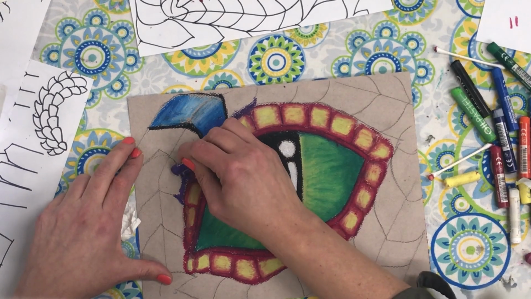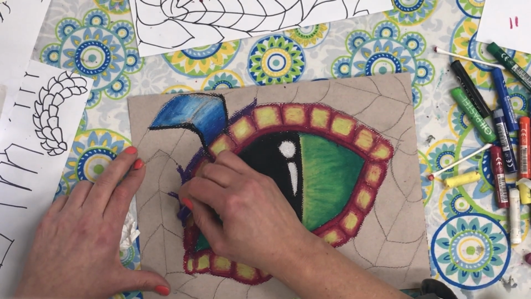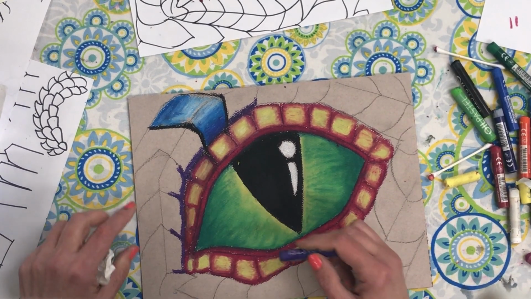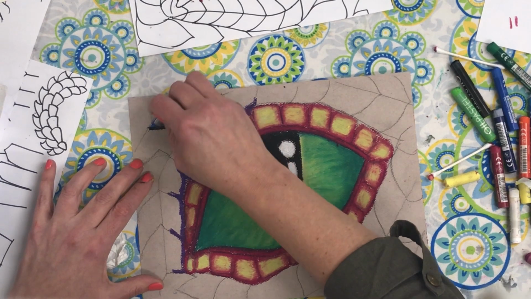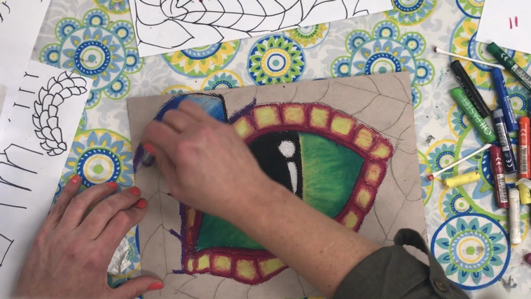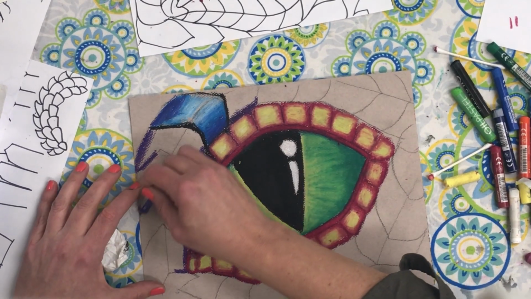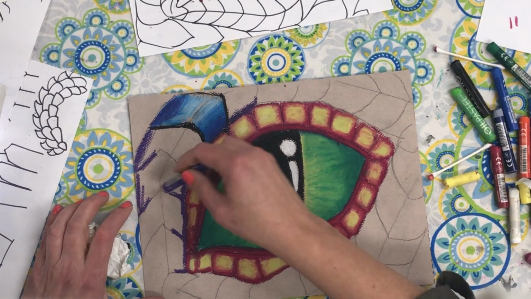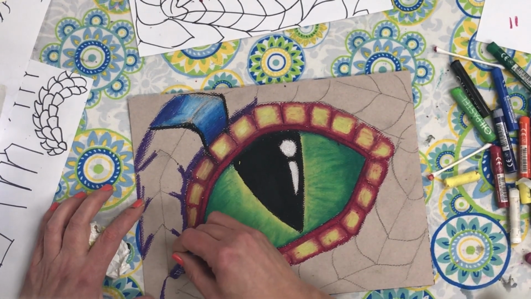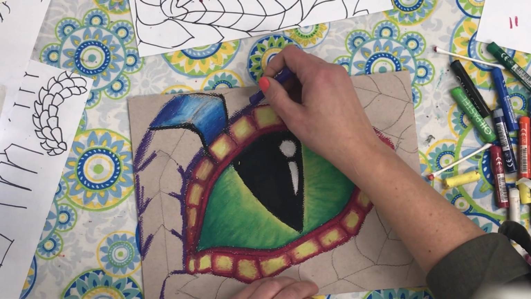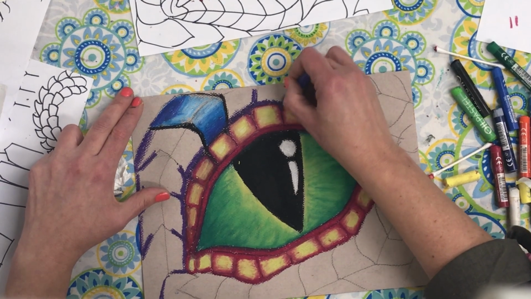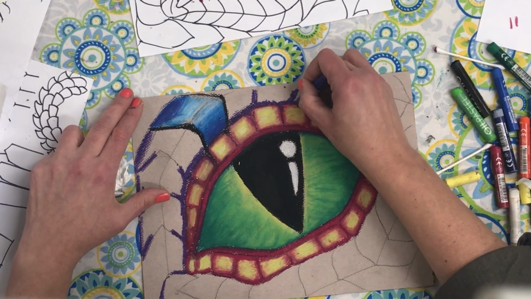And when I get up to the yellow, the red line there, I'm blending it in also. And on the other side too. So if you want to define your scales, you can make a little dark line like I am. All right. Just blending.